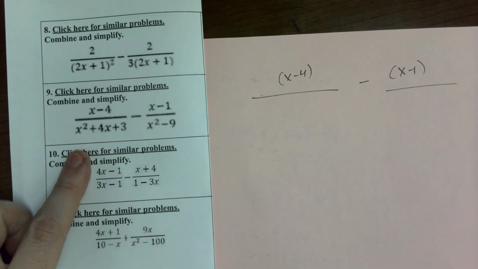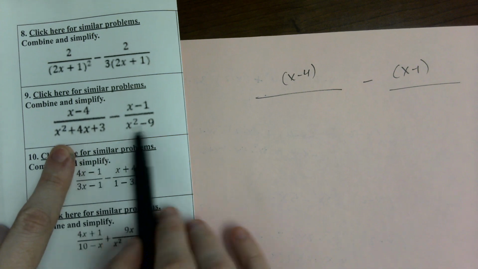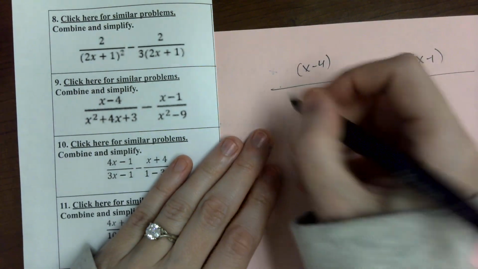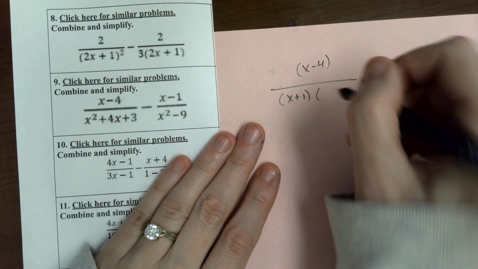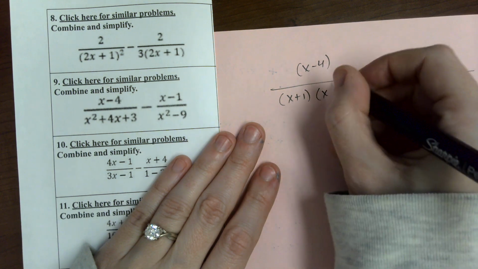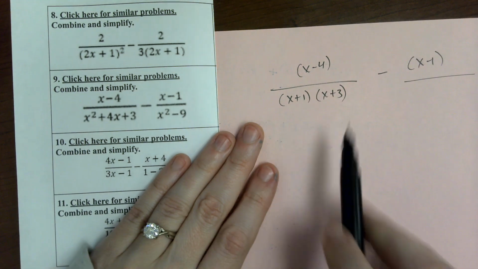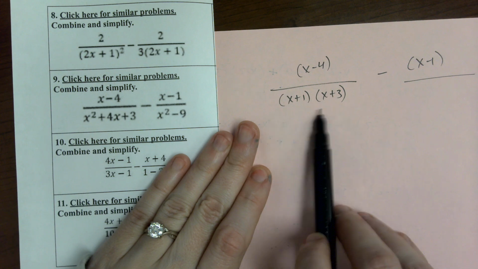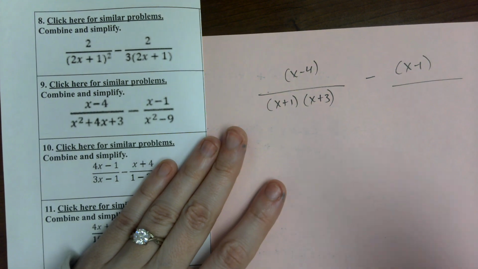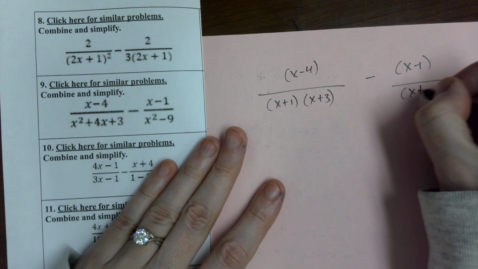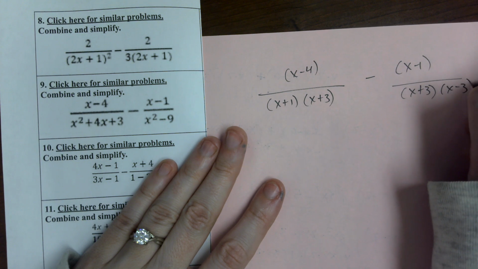Now I've got to factor, and I'm going to go fast, guys, with the factoring, but please take your time with it. Pause the video if you need to, but this should not be confusing. Pause the video if you're not sure, take your time, and you'll get it. x plus 3, x minus 3.